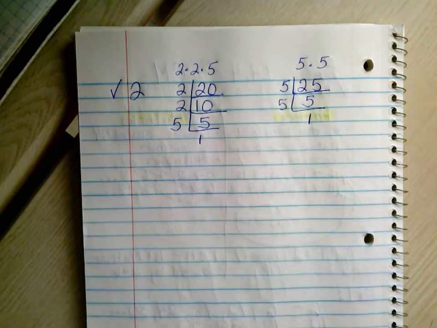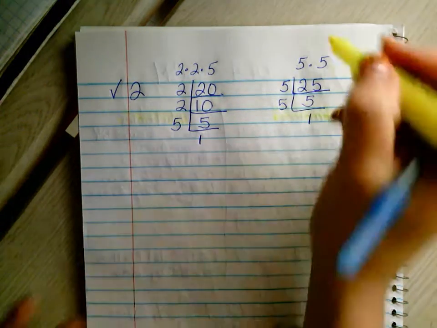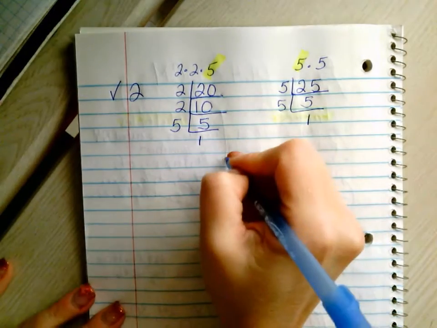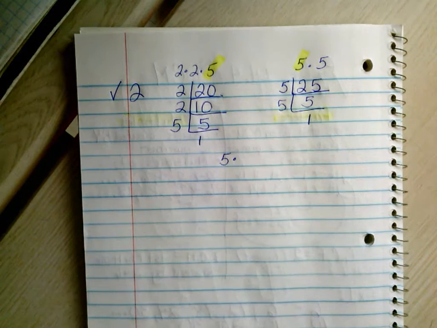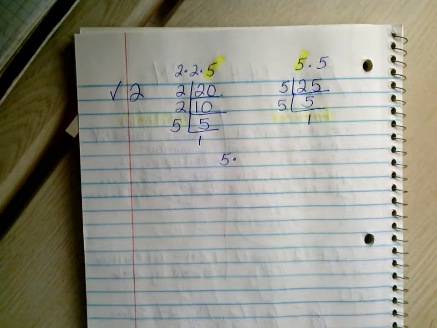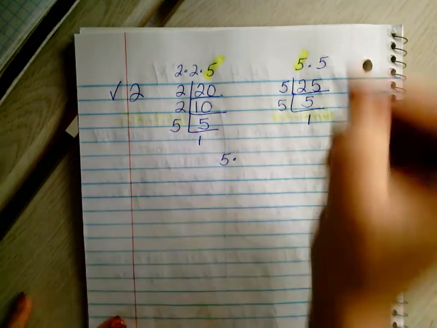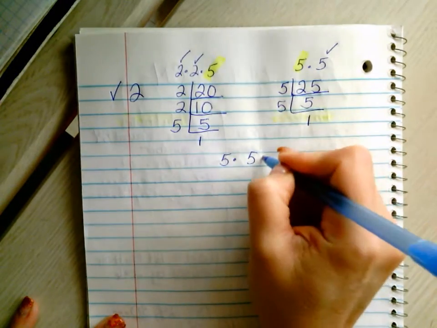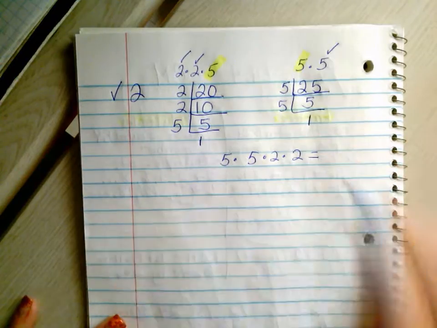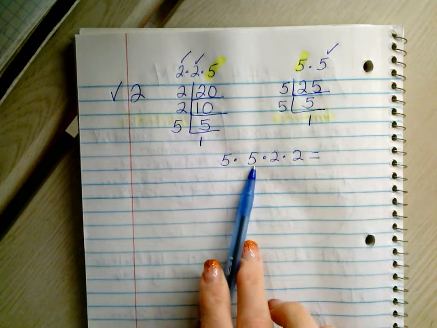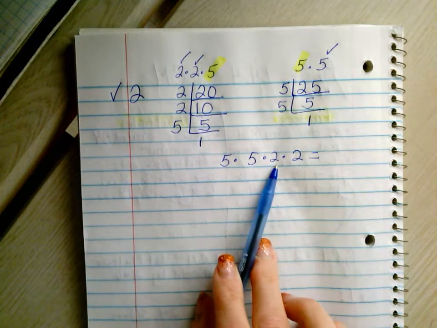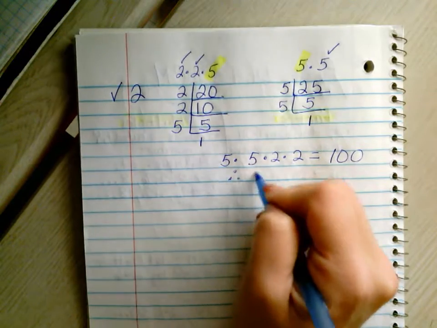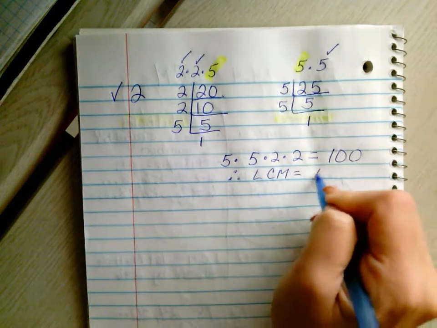Okay? What is shared? One 5 is shared. Right? Would you agree with me on that? Okay? One of the 5s is shared. Also present and in attendance is an additional 5 and 2 2s. 5 times 5 is 25. 25 times 2 is 50. 50 times 2 is 100. Therefore, the least common multiple is 100.